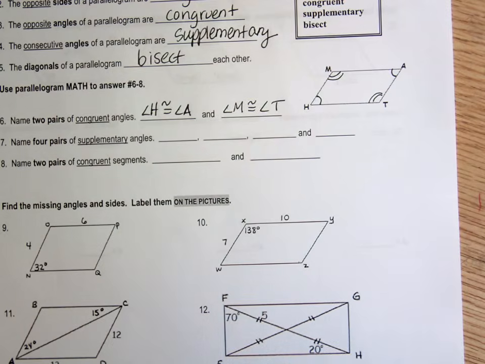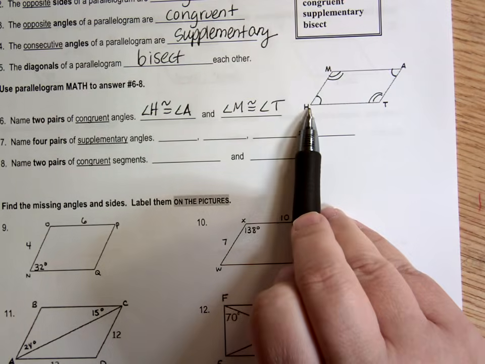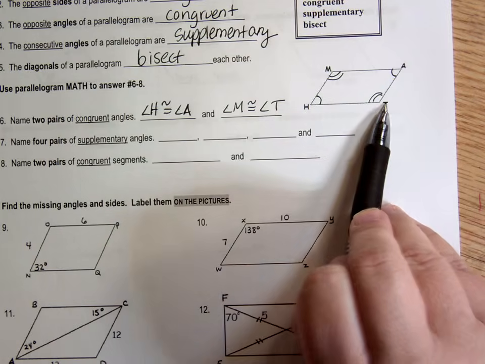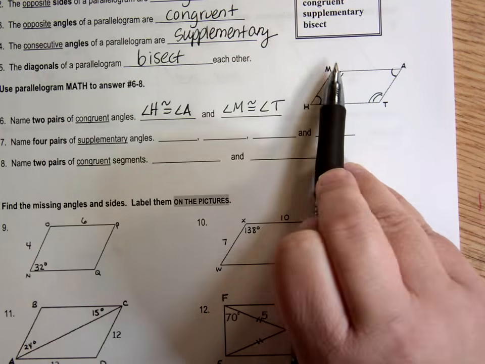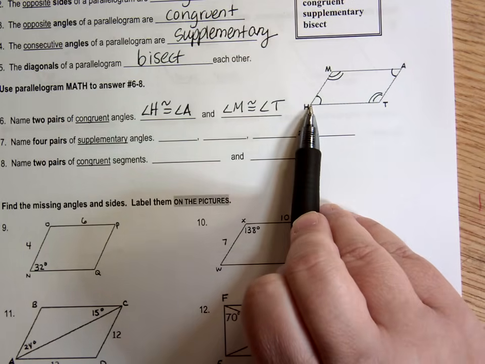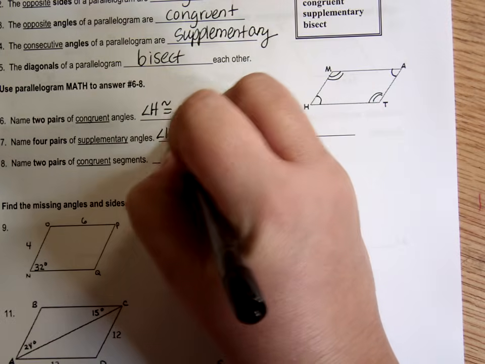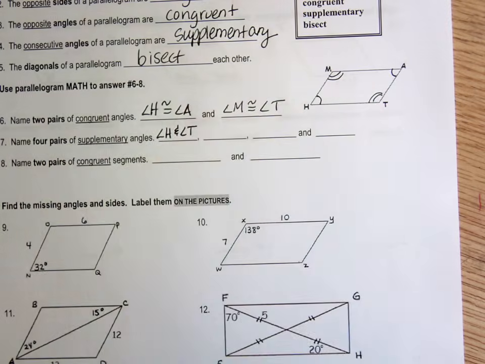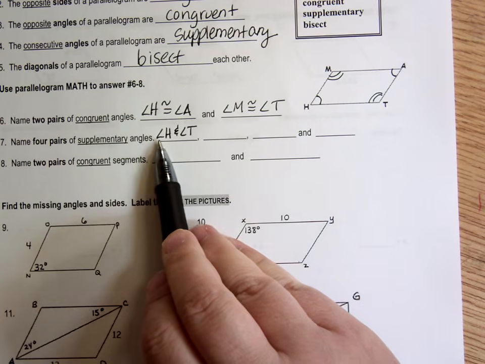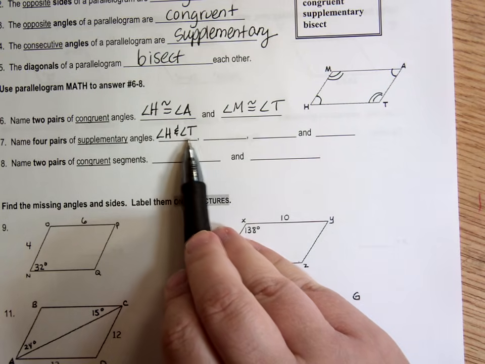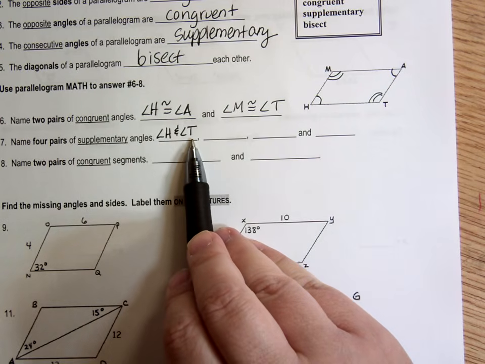All right, name 4 pairs of supplementary angles. Well, any 2 in a row. So H and T, T and A, and M and H. I would just do it the same way I just said it. H and T. There's not really room in here to write the measure of angle H plus the measure of angle T equals 180, which is how we could indicate that.